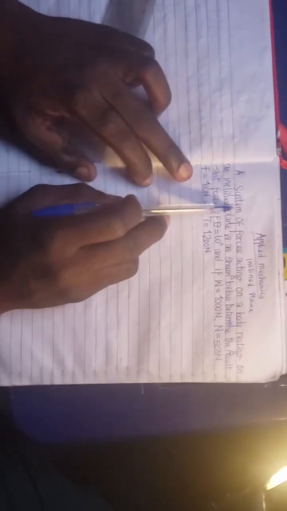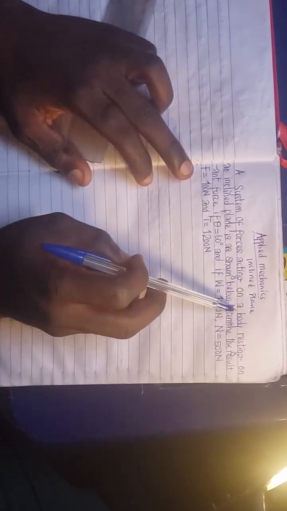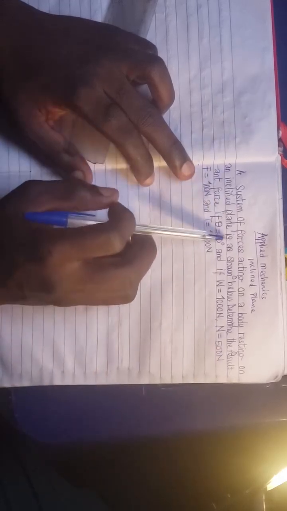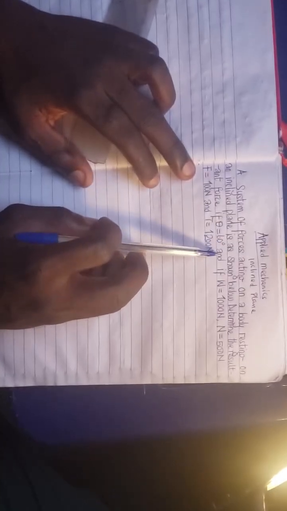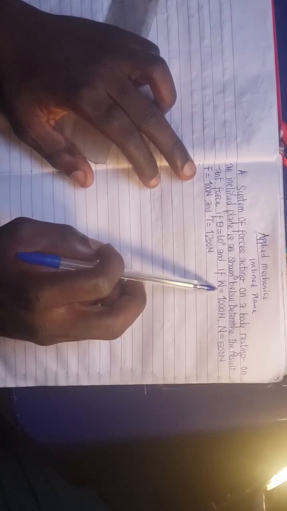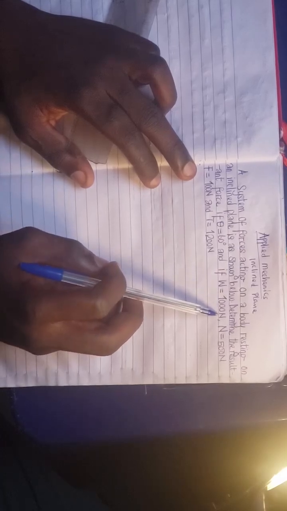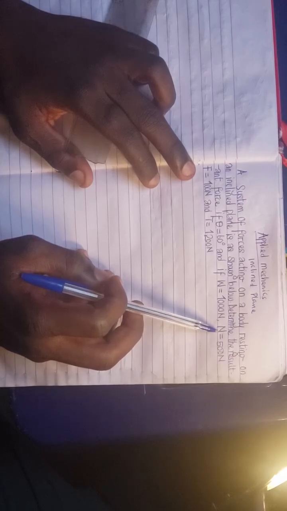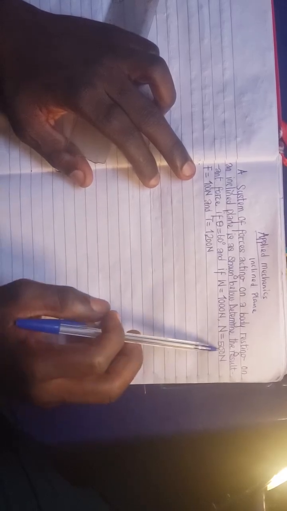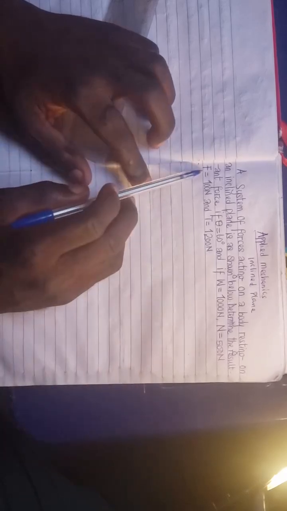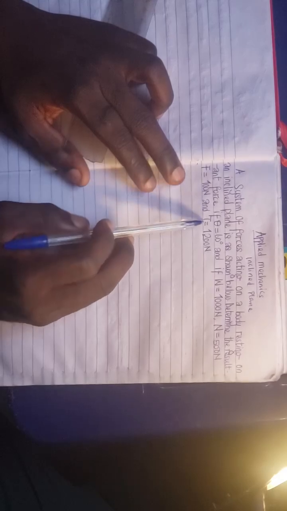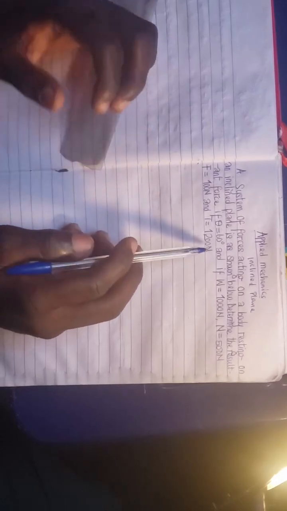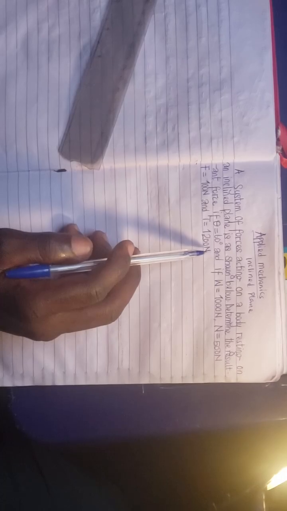A system of forces acting on a body resting on an inclined plane is as shown below. Determine the resultant force if theta is 60 degrees, the weight W is 1000 Newtons, the normal, represented with N, is 500 Newtons, the frictional force is 100, and the tension is 1200.